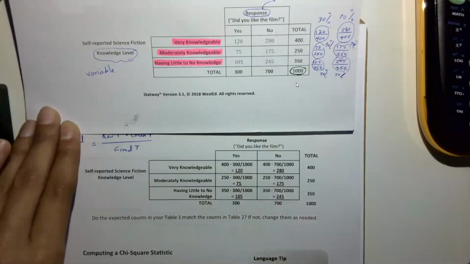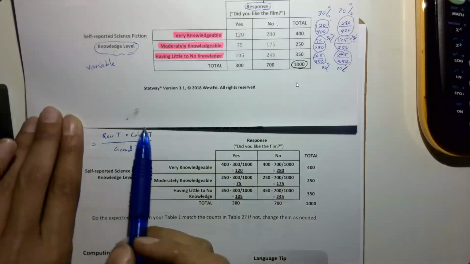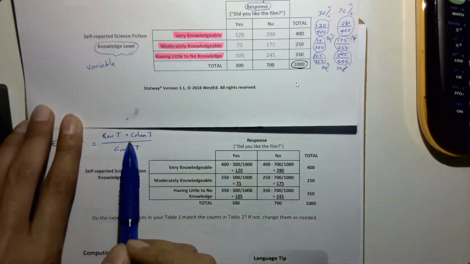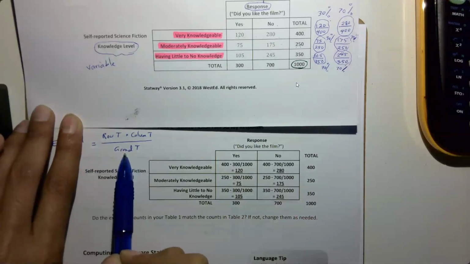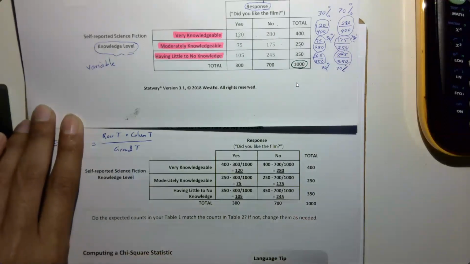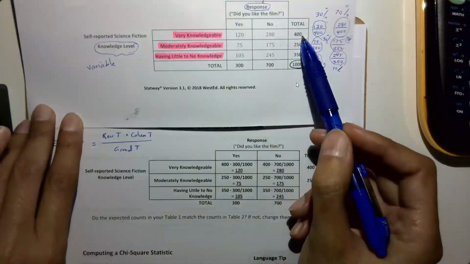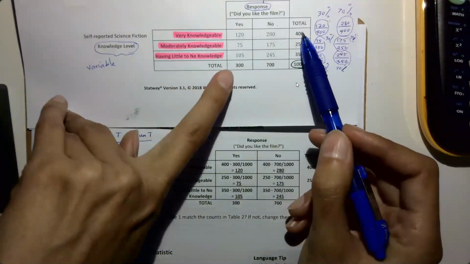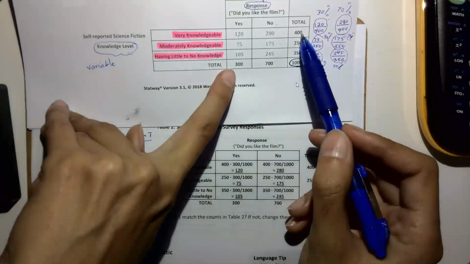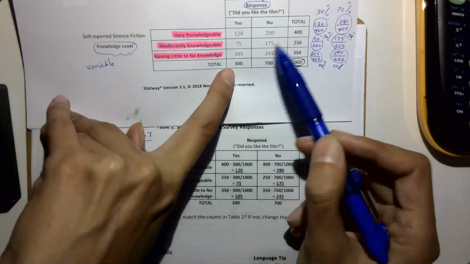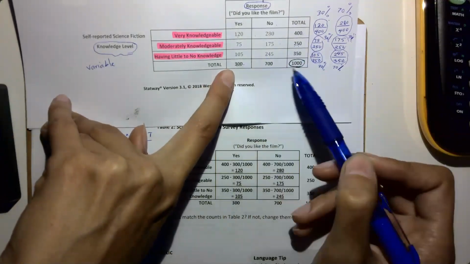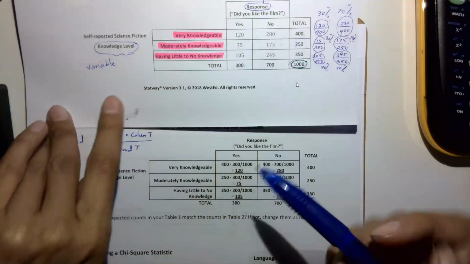Very well. So our formula says row total times column total divided by grand total. Row total, which is 400, column total, which is 300. We multiply these together and divide by the grand total.